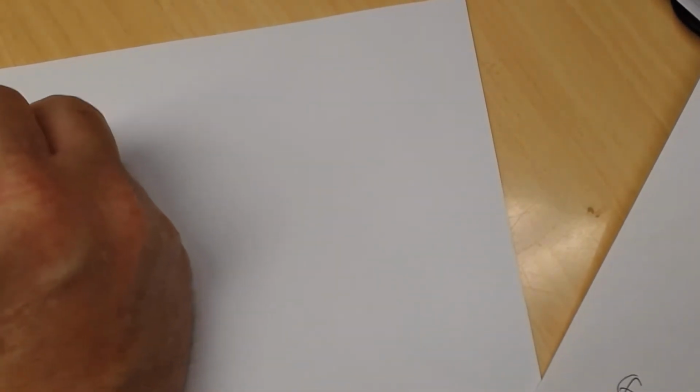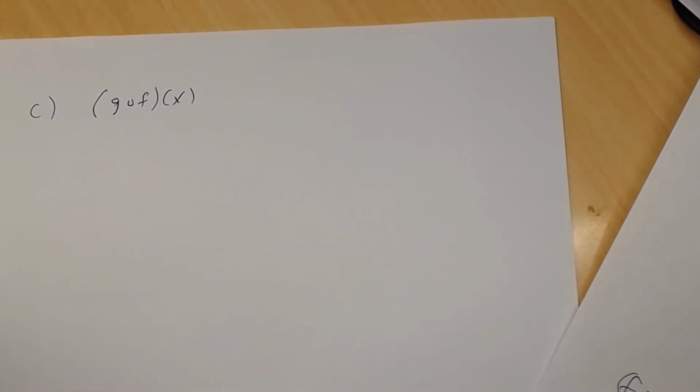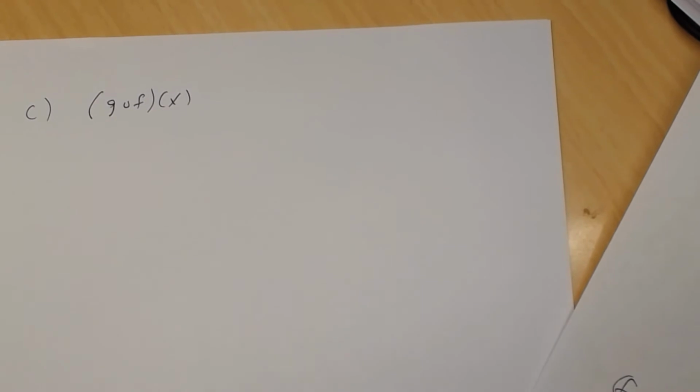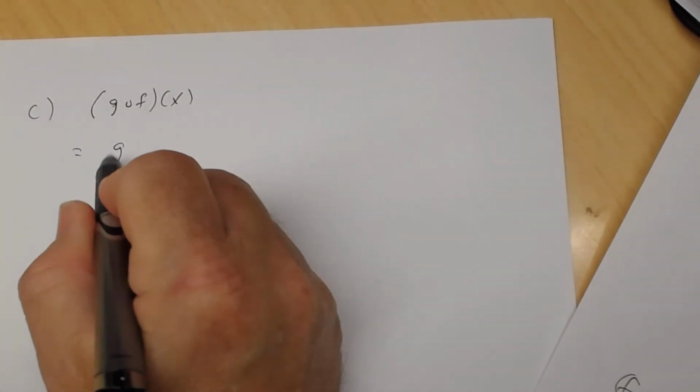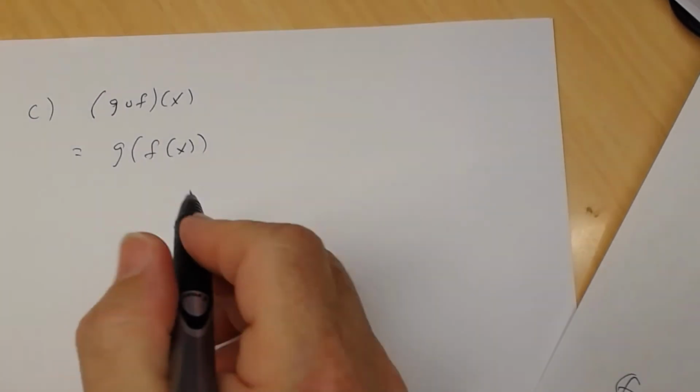Let's suppose you had this. Suppose you want to find g composed with f at x. All right, now this is going to be a little bit more challenging. You're going to see why. But you want to find g composed with f at x. By definition, this means g of f of x. You've got to know your definition. So I'll find this first.